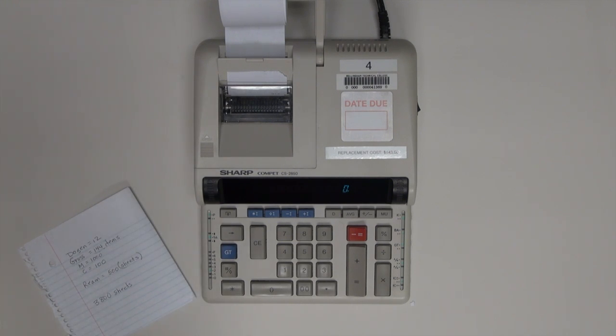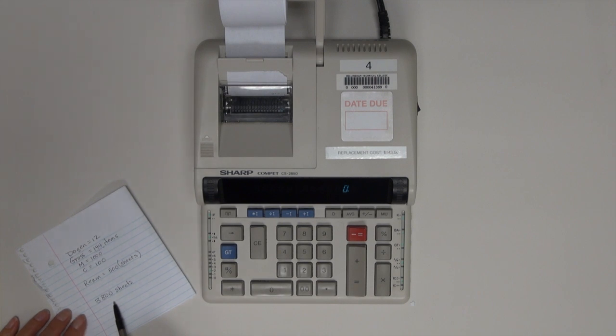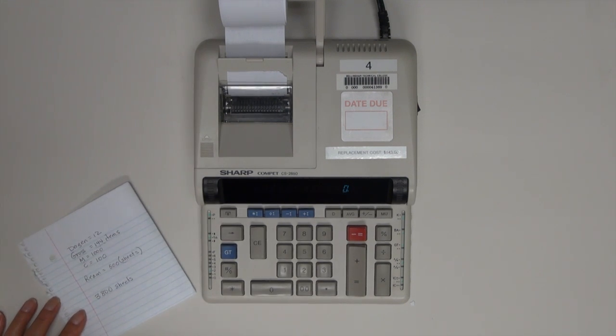So it is really important that we pay attention to the quantities on the invoice versus how the prices are quoted. As an example, let's suppose that prices are quoted per ream for paper, and I need to purchase 3,800 sheets of paper. So I need to figure out how many reams there are in 3,800 sheets.